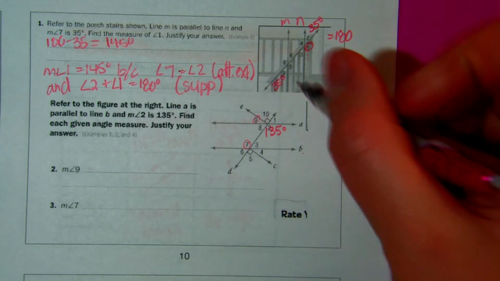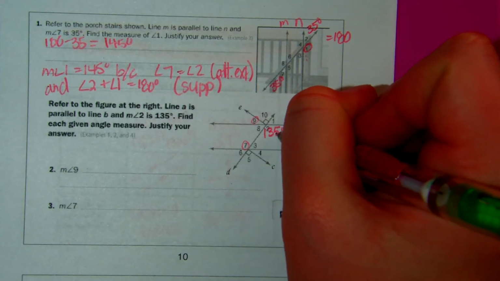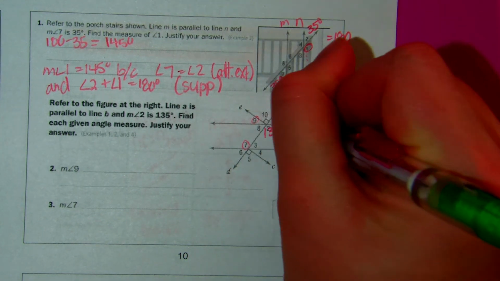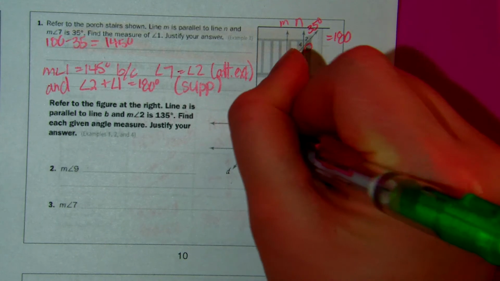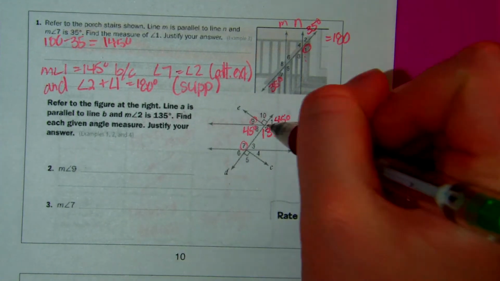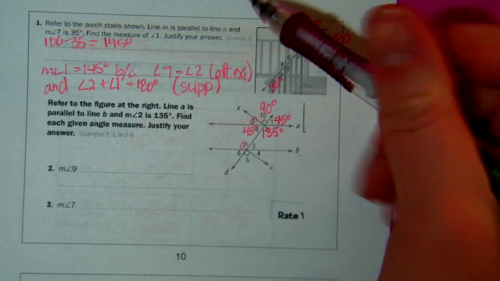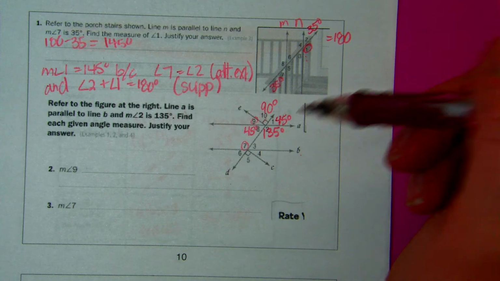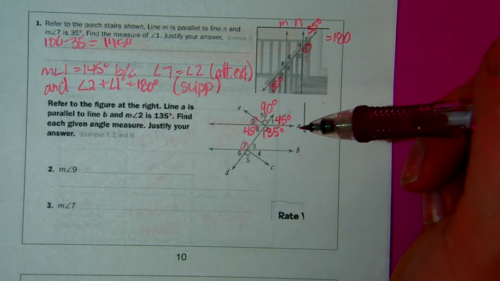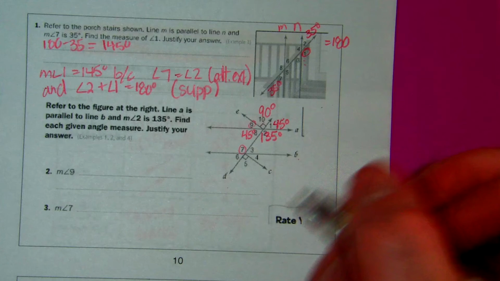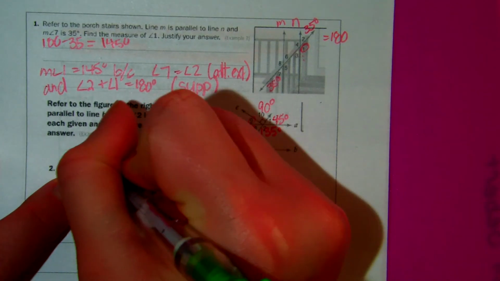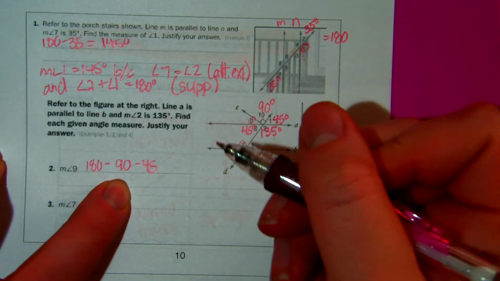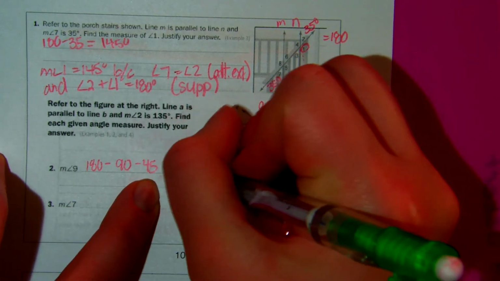So if I know this is 135, I know that this, because it has to add to 180, would be 45, which since these are vertical, would also be 45 degrees. And this is a 90-degree box. So I know that these three have to add up to 180 because all three of these are on a line. So I could say that the measure of angle 9 is equal to 180 minus 90 minus 45, which would be 45 degrees.